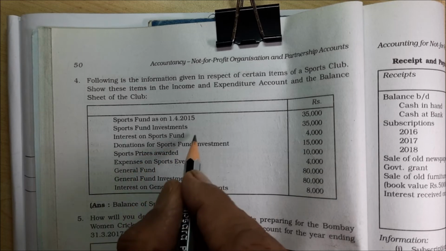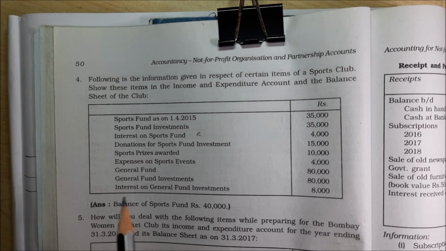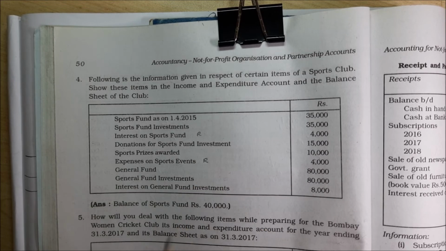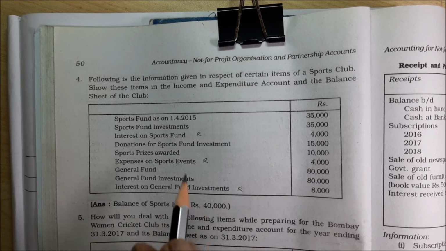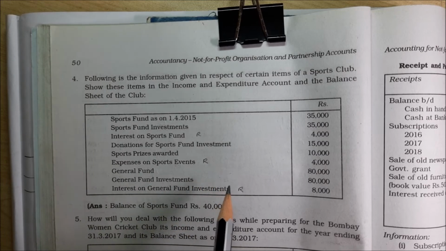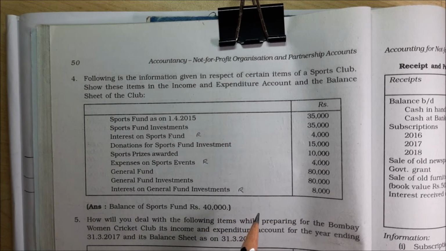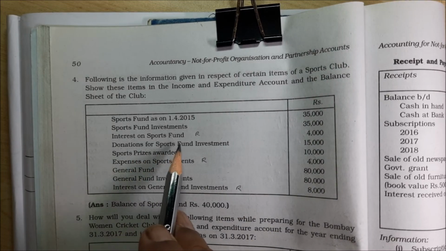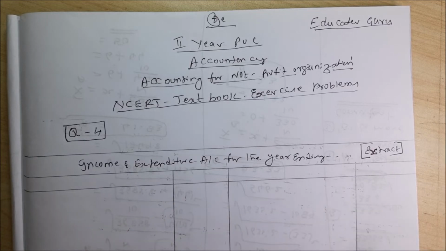So here you should know that it is very simple. Interest on sports fund is a revenue. I hope you got it. Then expenses on sports events is expenditure. Then interest on general fund investment is revenue. Only these 3 items appear under income and expenditure. All other items appear in your balance sheet. So let us write interest on sports fund. That means you have received 4,000. Then what you should do? You have to write only the extract.